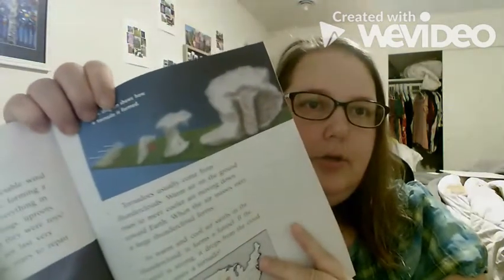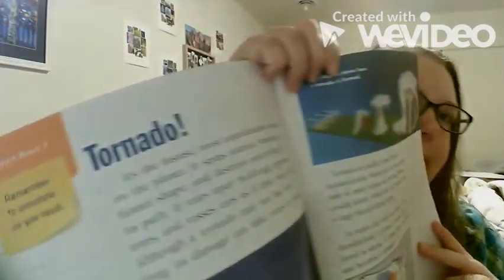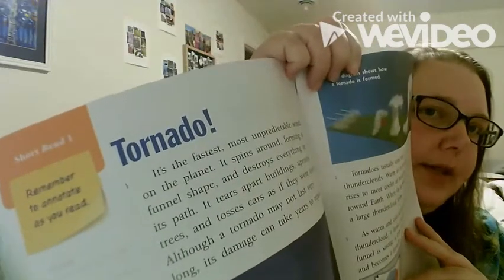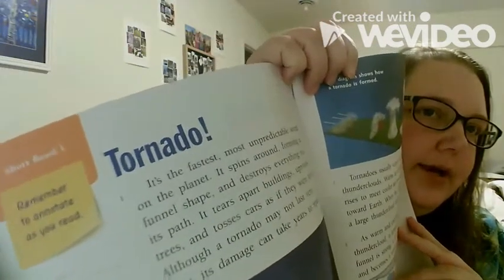Please make sure you have that ready. We're going to be looking at the text called Tornado. This is an example of the page. So open up, find the text Tornado, and be ready to start reading with us.